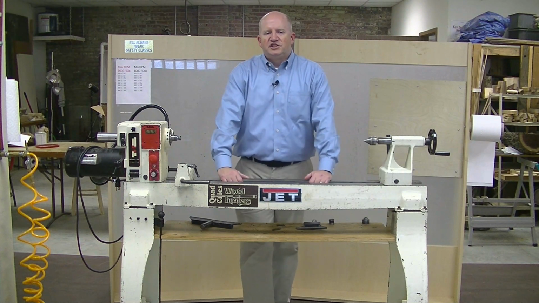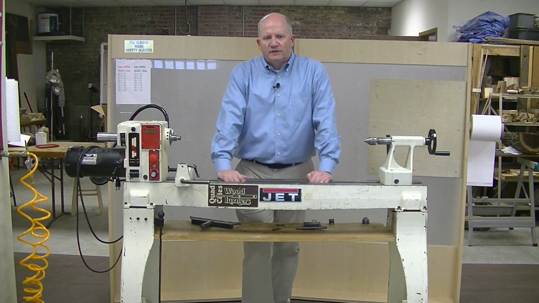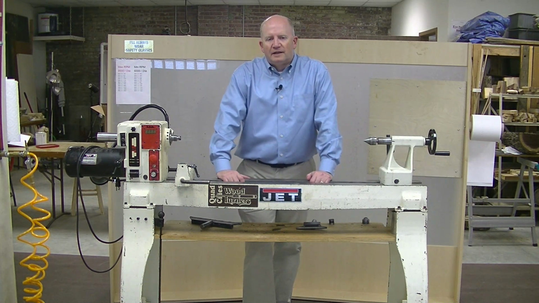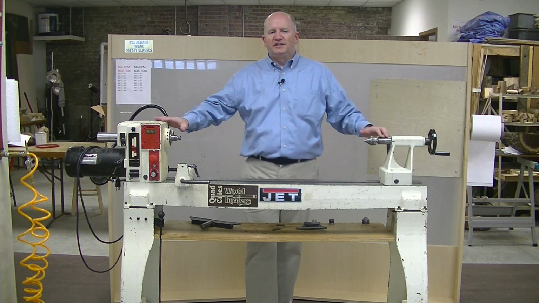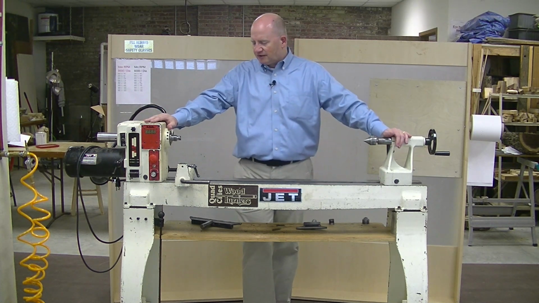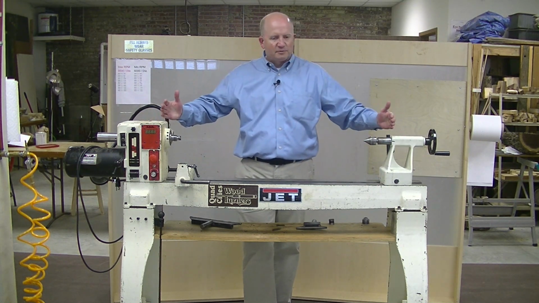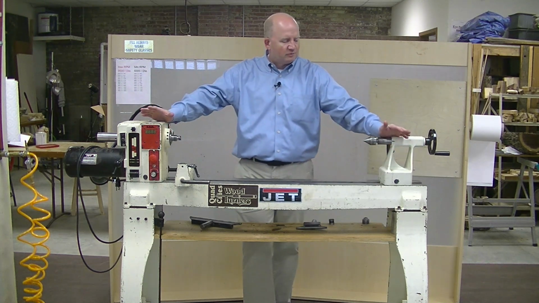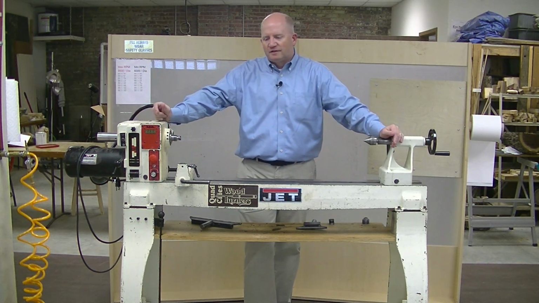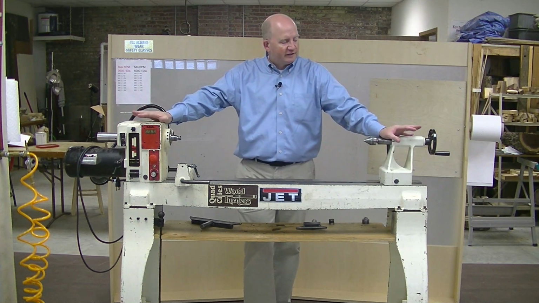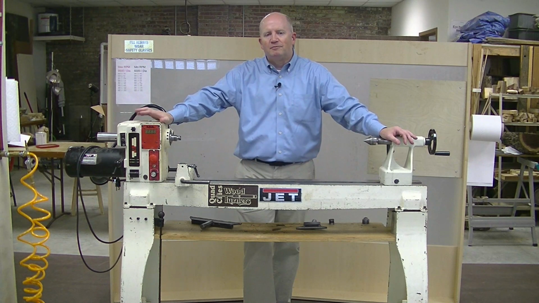This lathe is the Jet 1642. This is the first of what I would describe as the full-size lathes here in the shop. Lathes that are in this size range typically can handle a bed length, or a maximum length workpiece, of somewhere between 32 to 45 inches long. Typically, a lathe in this class will have a 1.5 to 2 horsepower motor.